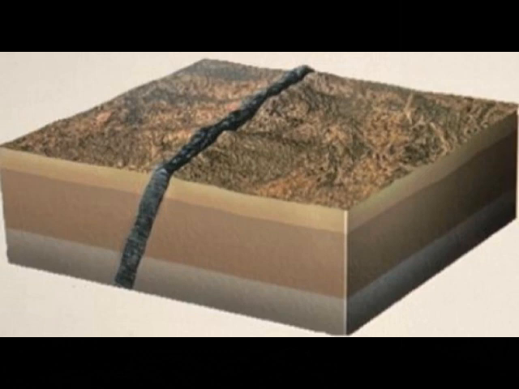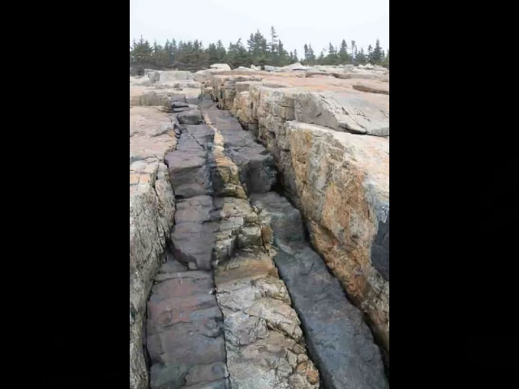In the Caribbean, we have dikes in Guyana, as well as the island of St. Lucia. A very prominent dike in Africa is known as the Dike of Rhodesia, now known as the Great Dike of Zimbabwe. Here's an aerial photograph of the Great Dike of Zimbabwe. Here are other photographs of dikes.